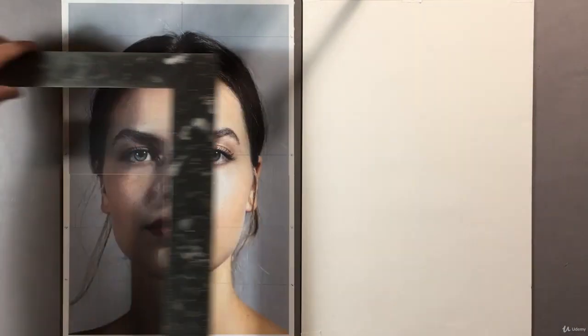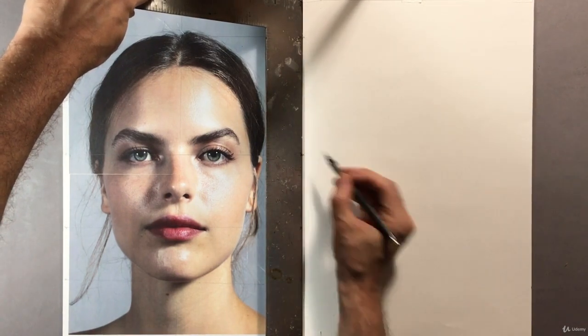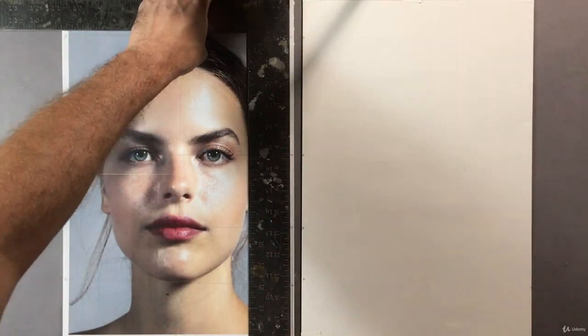Next, mark all of the lines down the left-hand side of the margin onto your ruler or straight edge. And transfer the marks to your drawing paper. Do the same to the right-hand side.